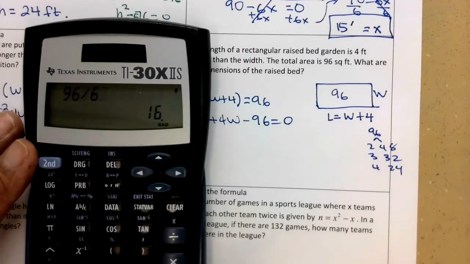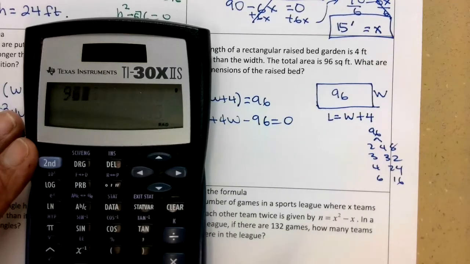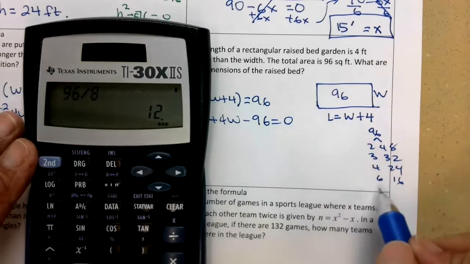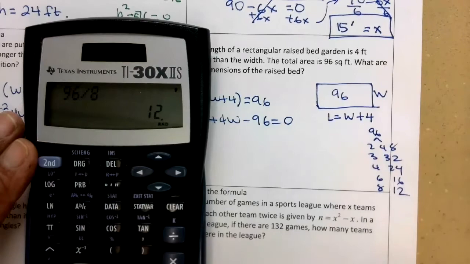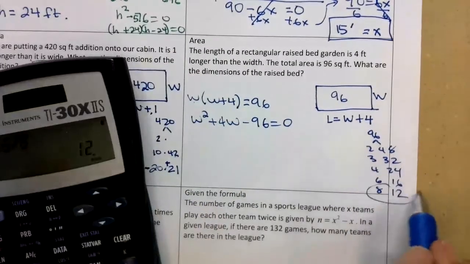96 divided by 6. 6 and 16. What else? Let's see. 96 divided by 9. No, 9 won't go into it. 10. No. 8. 8 and 12. Oh, there we go. 8 and 12.